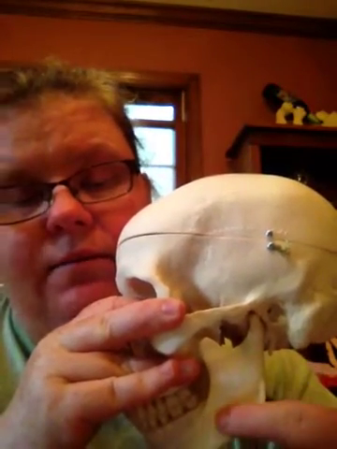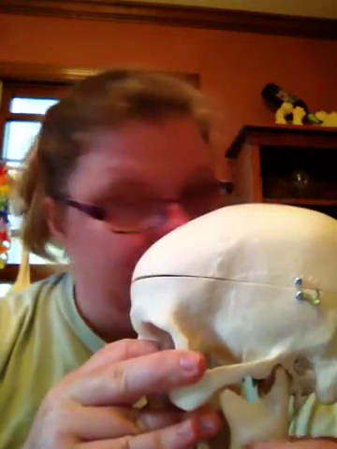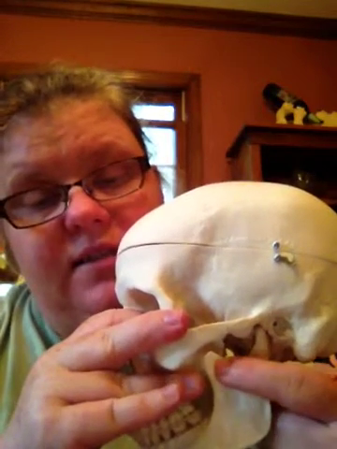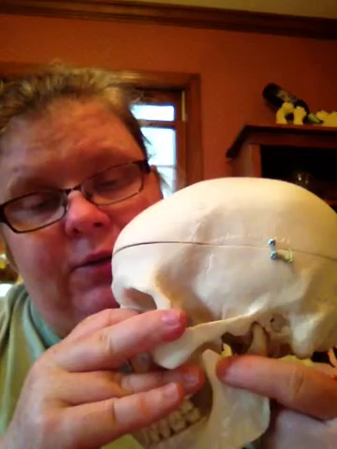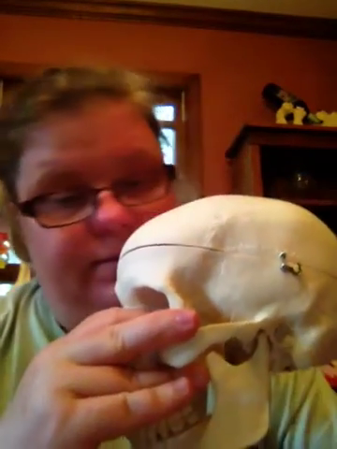On the mandible, you have the mandibular ramus, which is going to be right here. This area right here is going to be the mandibular notch. This is the coronoid process of the mandible. And this is the mandibular condyle. You also have the mental foramen, which is right here.